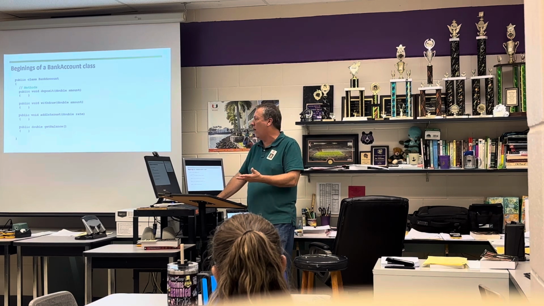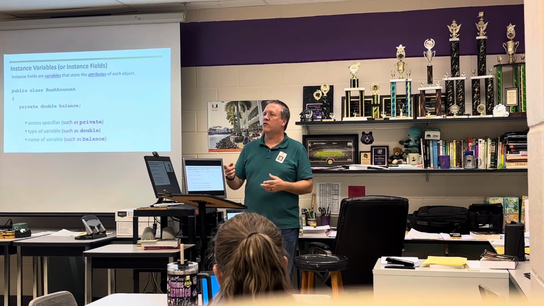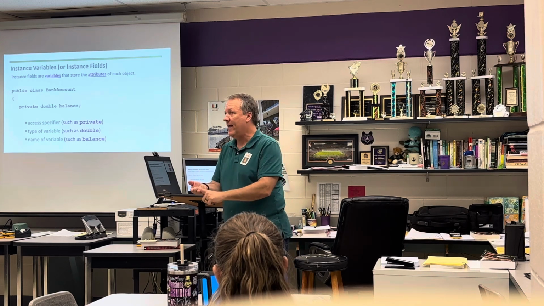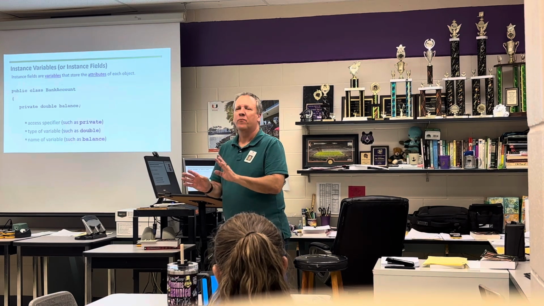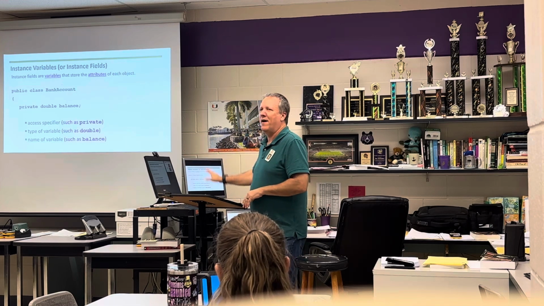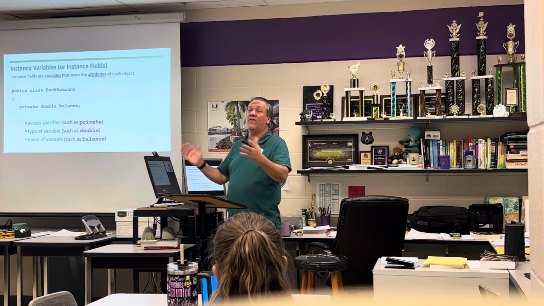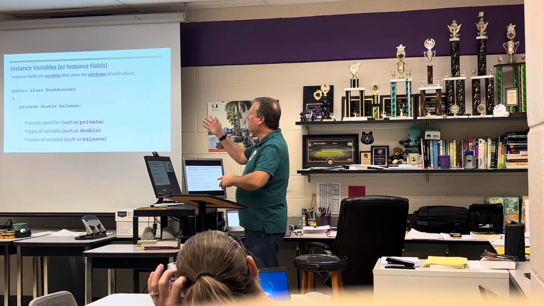Now you could also say my bank account could also have my account number, my address, my name, phone number, a whole bunch of other things. We're just going to have the balance. We're going to keep it simple. If these get more complex, you'd have lots of attributes for my object. So here I've got a balance.